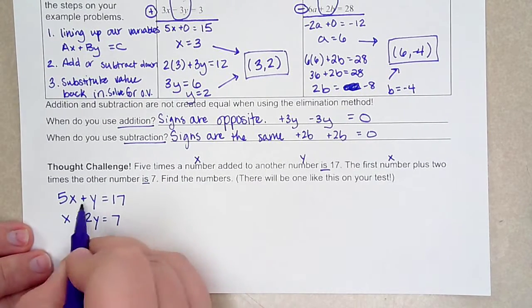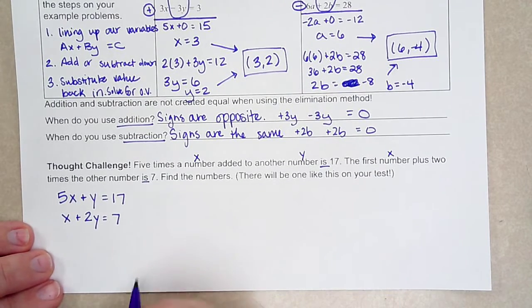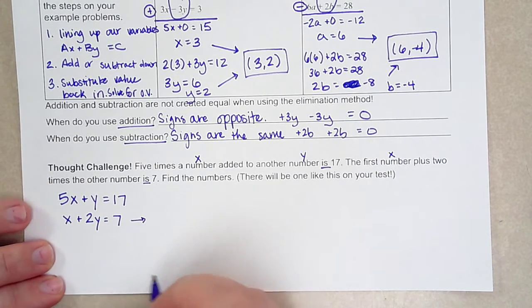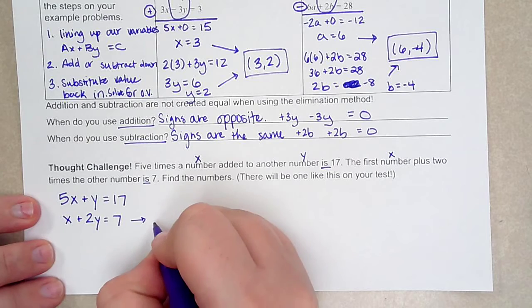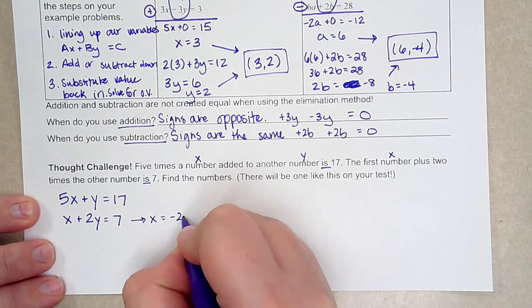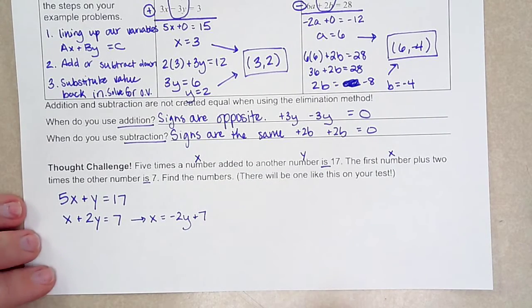I can either solve this top one for y, or I can solve the bottom one for x, because when you have no coefficient, it's a little bit easier to solve. I'm going to go ahead and solve this one for x, just because it's got smaller numbers and I like that. So x is equal to, move that over, negative 2y plus 7.